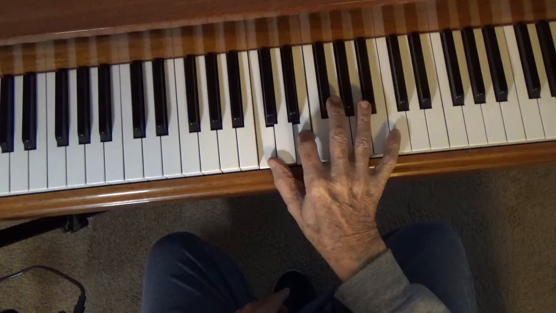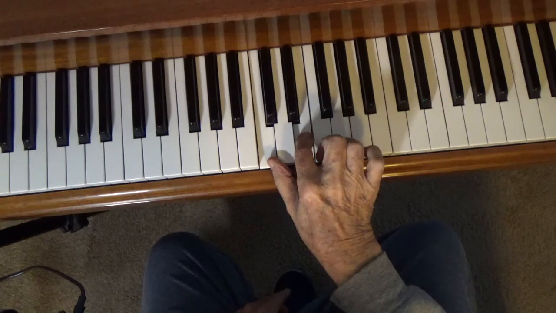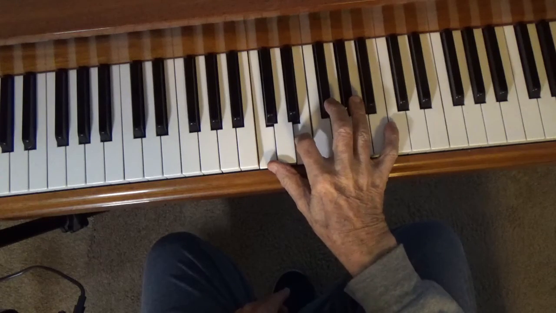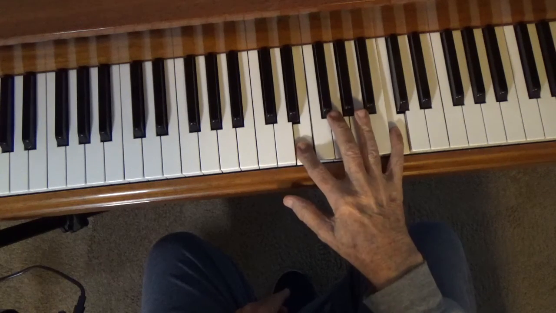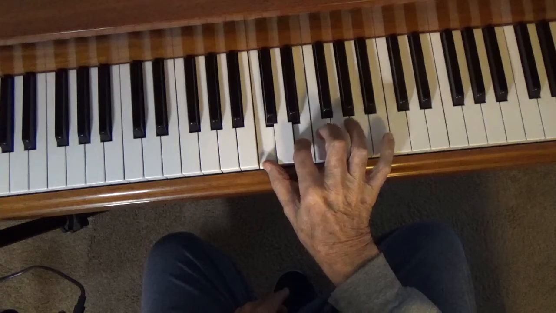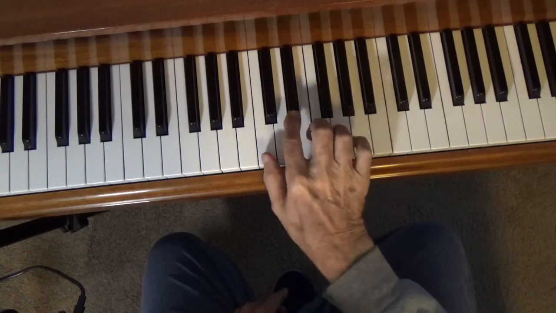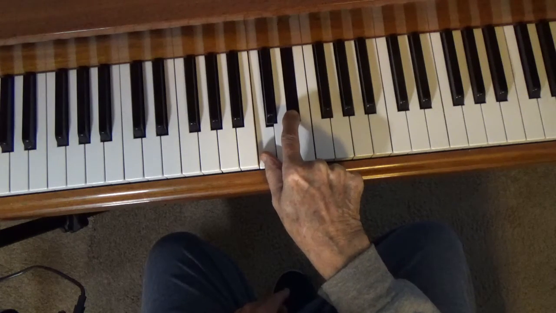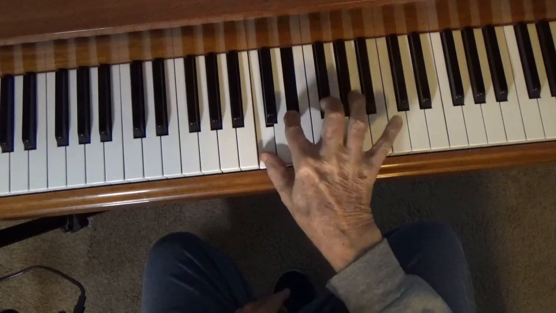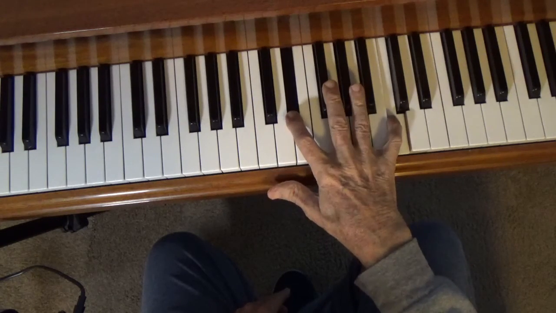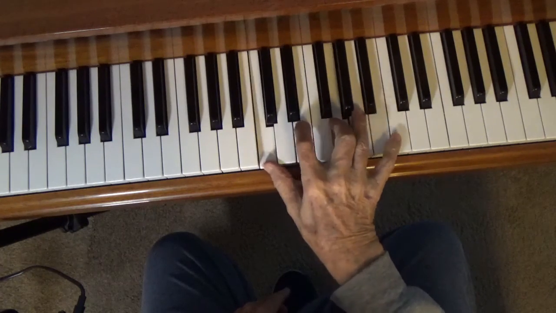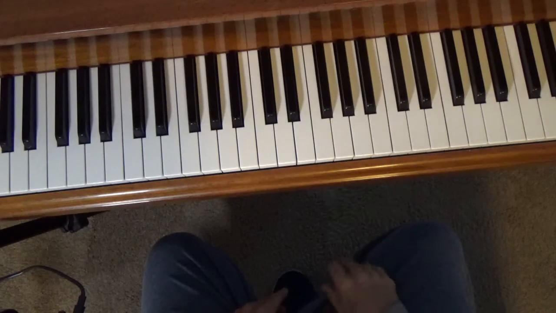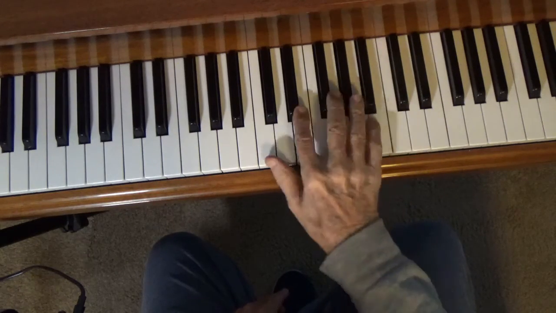So a third interval becomes a sixth, because 3 and 6 are 9. The third becomes a sixth. And if it's a major interval, this is a minor interval. Now, if this were a minor interval, then to invert it becomes a major interval. Okay. So those are the basic intervals of the C major scale.